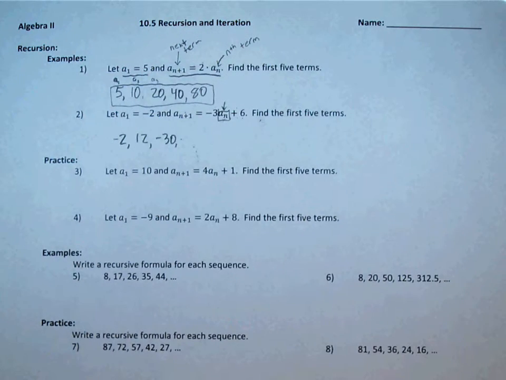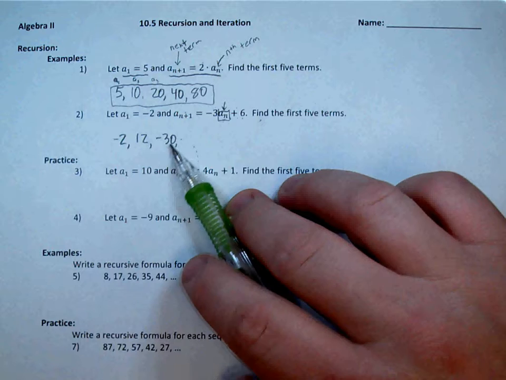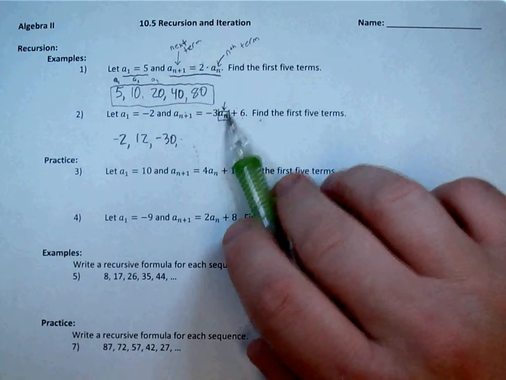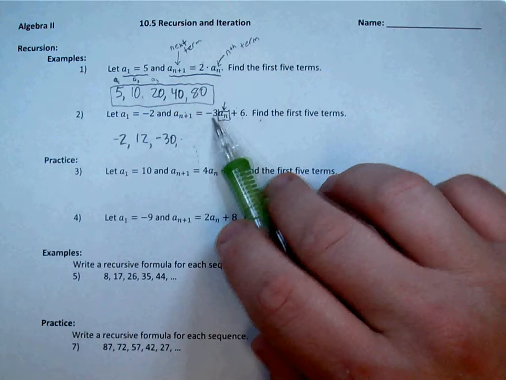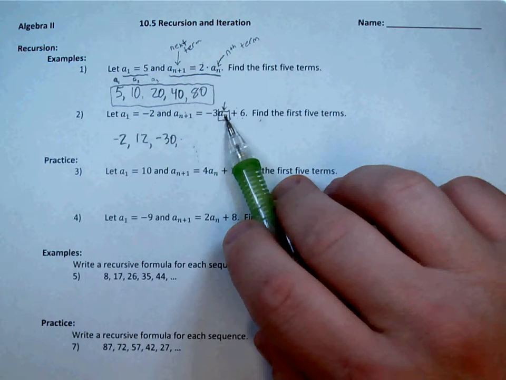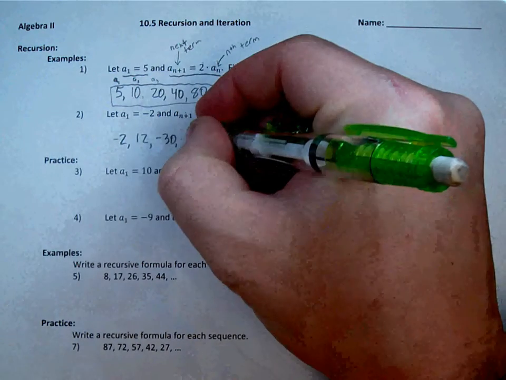And there's our third term. Now if we want a fourth term, you take the negative 30. You plug it in place of the a sub n. So it'll say negative 3 times negative 30. That's positive 90. Plus 6 is 96.